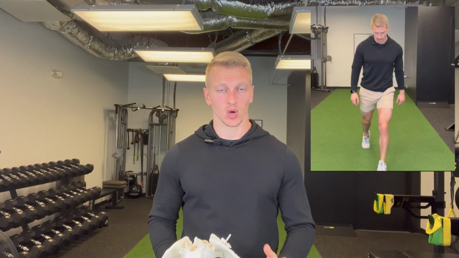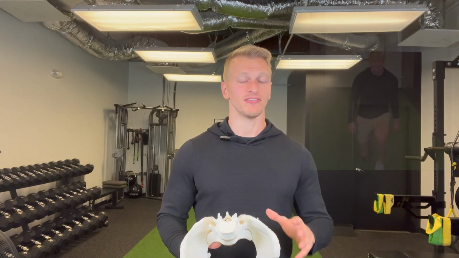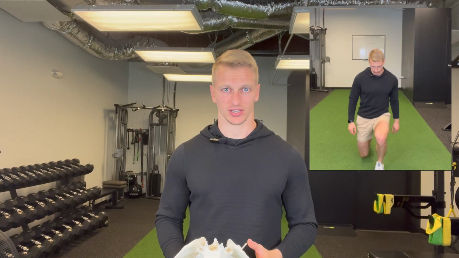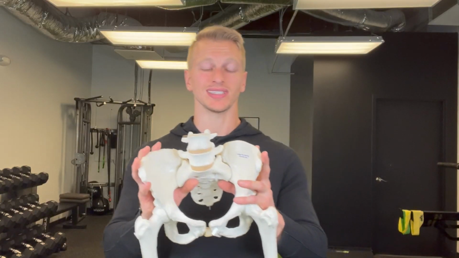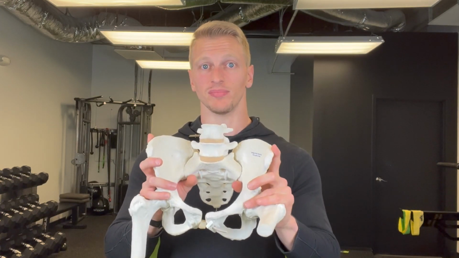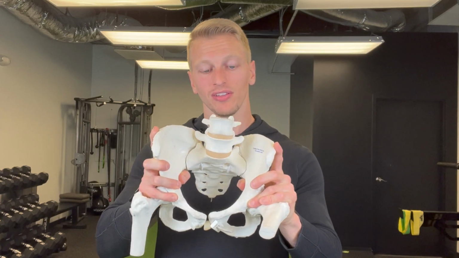stationary lunge. Now, what we need to consider is that at the top portion of the lunge, we are in an overall externally rotated bias position. And as we go through the descending phase, we're moving more and more into internal rotation. At the pelvis, if we consider the left leg being forward, at the top part, like we said, we're in more of an externally rotated position. But as we go down, the pelvis starts to turn.